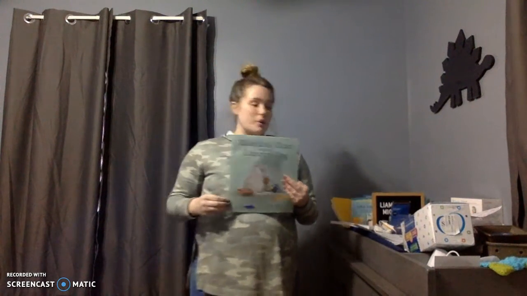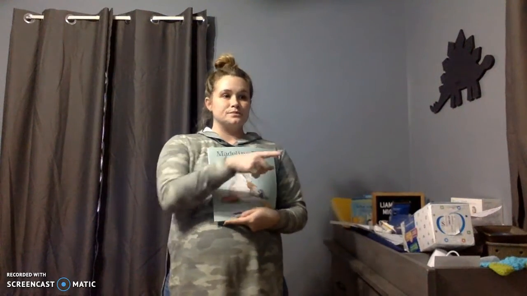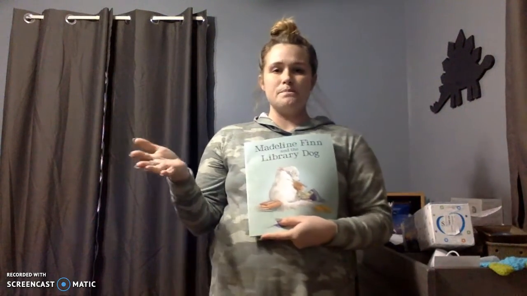A lot of your books are going to have more than one setting. We're just doing it in a short picture book. Who are our characters? Who do we have first? You should know this because, of course, you have Madeline. She is our main character. What about another character? Okay, her teacher. Do we know her teacher's name? No. So is her teacher going to be main or supporting? It's going to be a supporting character, absolutely.